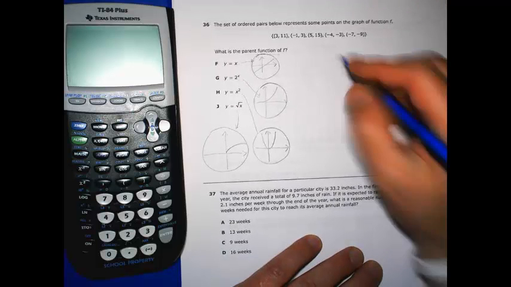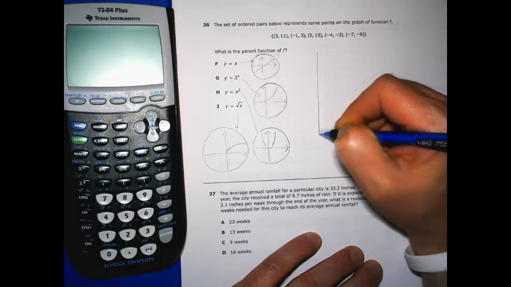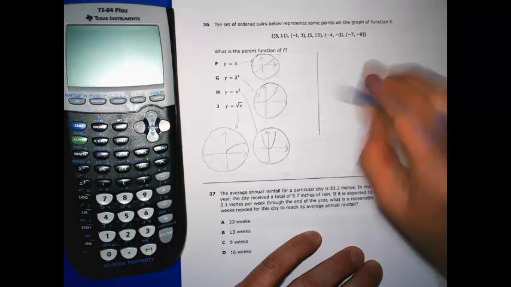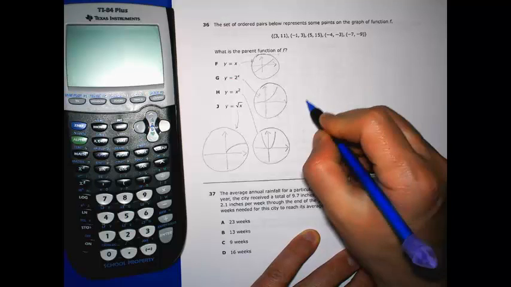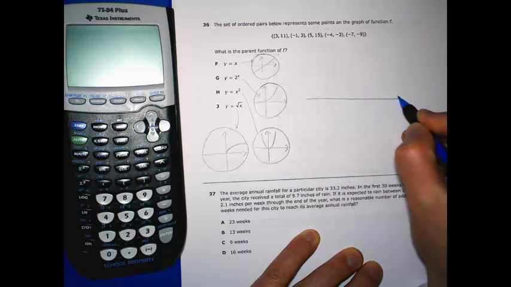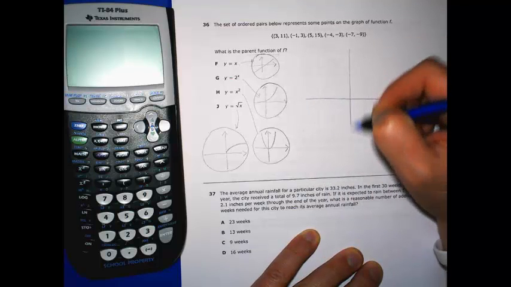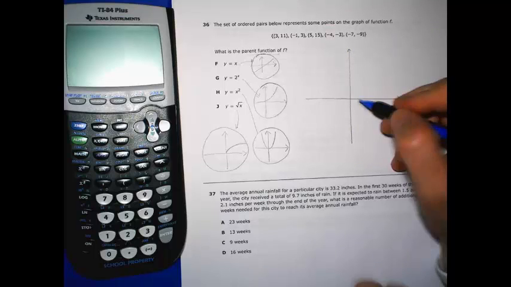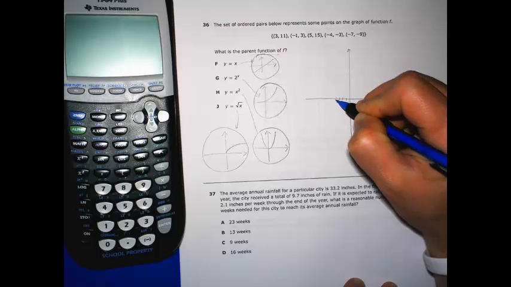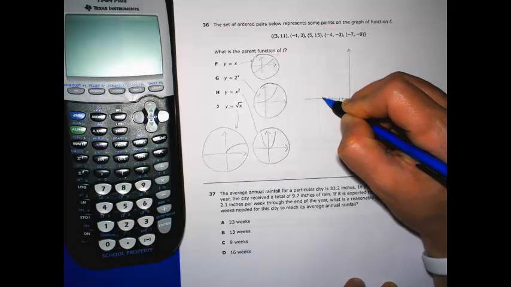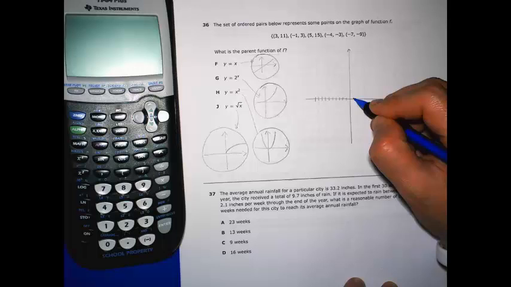Again, this would be a place where you would plot the points. What I would do then is you can either use your coordinate plane that the test provides you, or you can quickly sketch a graph. So just 1, 2, 3, 4, 5, 6, 7, 8, 9, 10.